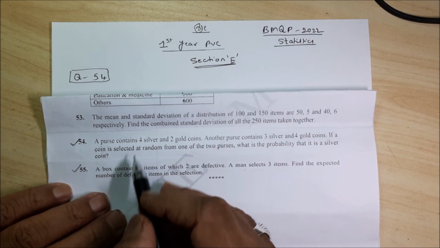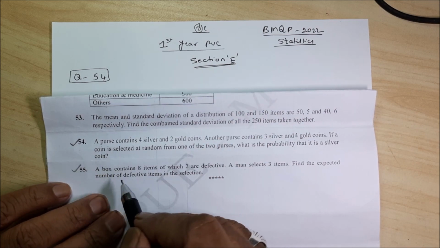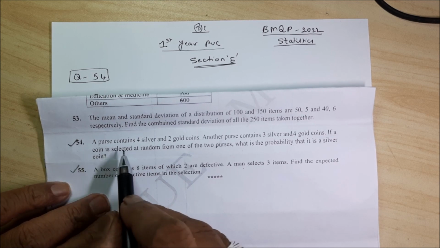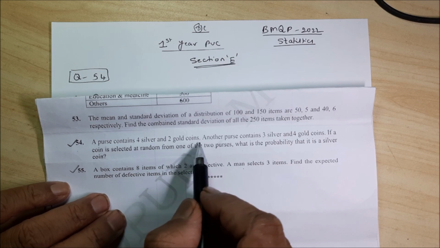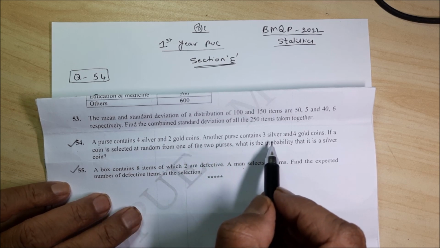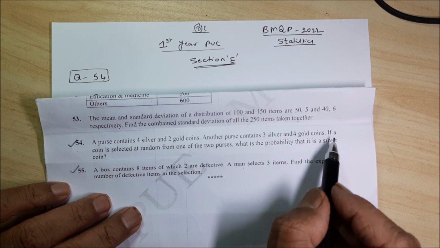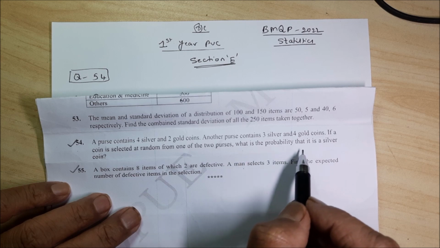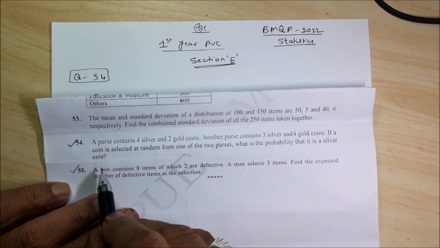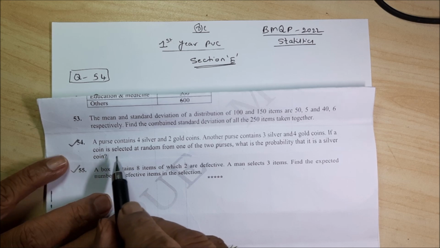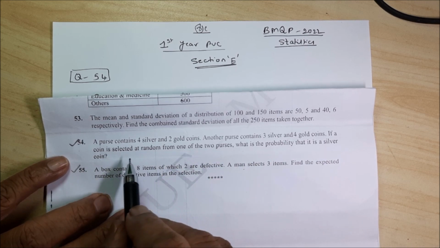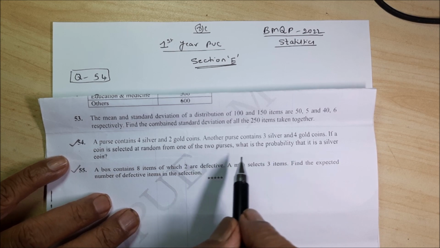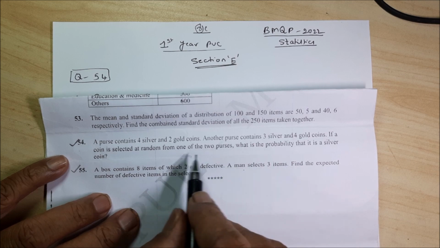Now, two more problems, the 54th and 55th. It is very easy, only you have to use your brain. 54. A purse contains 4 silver and 2 gold coins. Another purse contains 3 silver and 4 gold coins. If a coin is selected at random from one of the two purses, what is the probability that it is a silver coin? You must be very careful while doing probability. The solution is 2 lines, but you should understand the first problem properly.